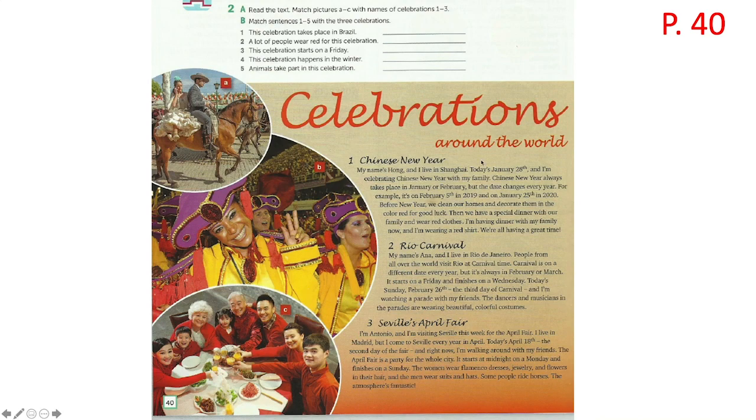So this is what we are going to read about now: celebrations around the world. From picture letter A to C, we have pictures of 3 different celebrations. What we need to do is read about each celebration and then match celebration number 1 to 3 with pictures A to C. I'm going to read for you, and then we can do the answers together.